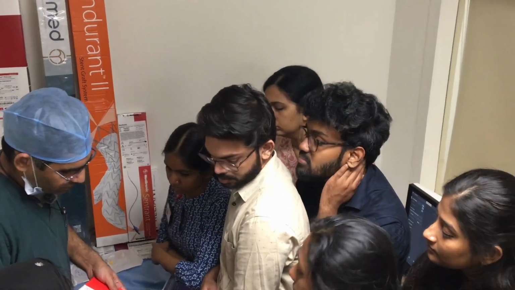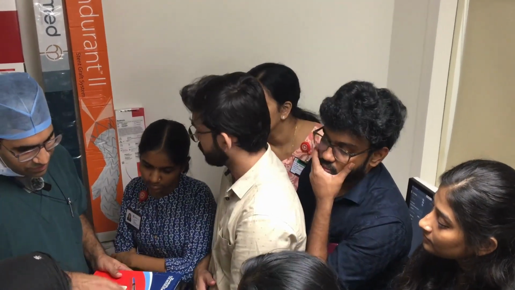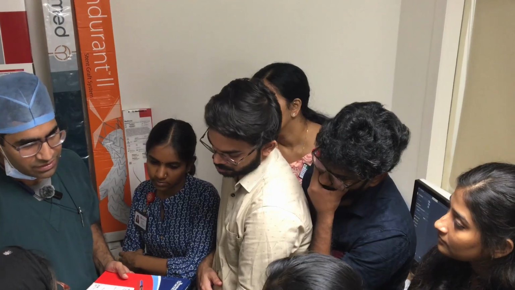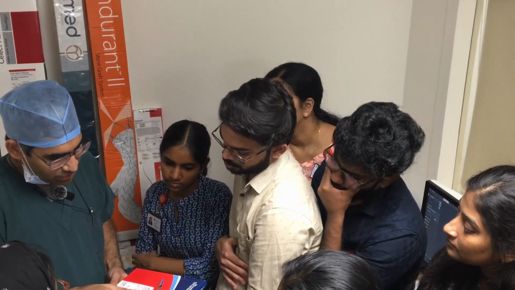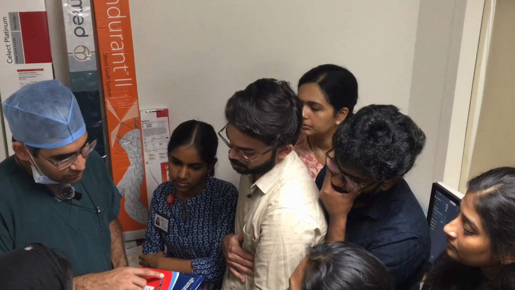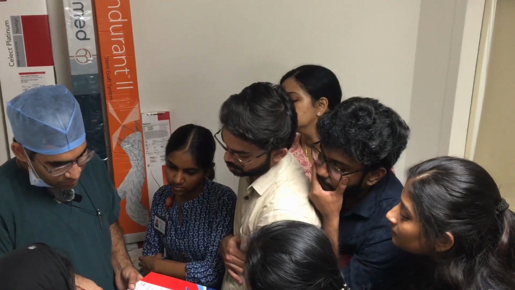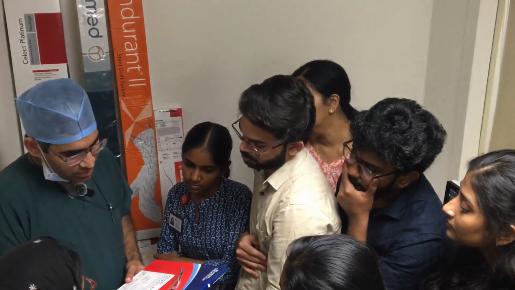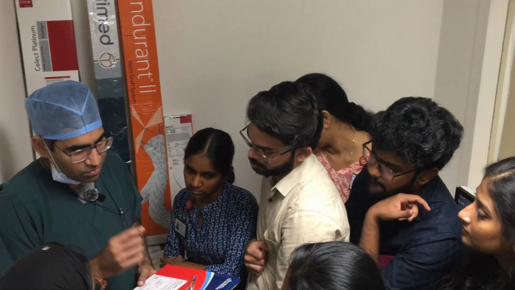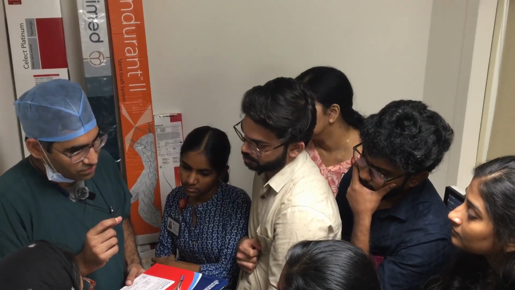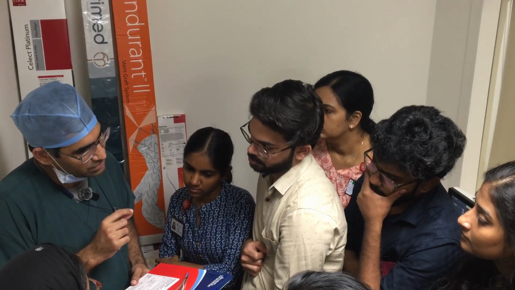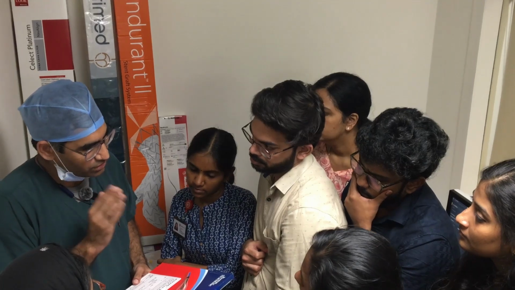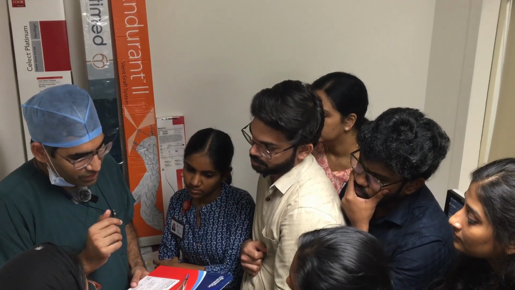So there is one which is compliance based, and the other is the over the wire and rapid exchange system. What we use, most of the balloons, the wire comes from one end and comes out through the other end. Okay. The advantage of that is it has more pushability. So if you fix the wire, fix the lesion, and push it, it will go, it will track better.